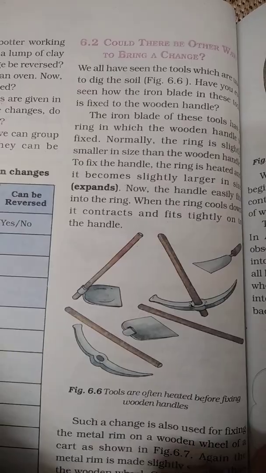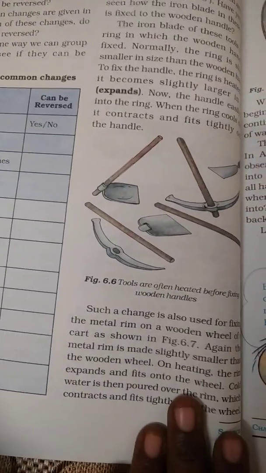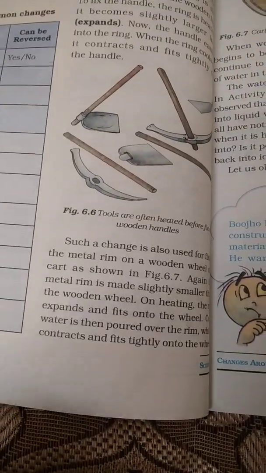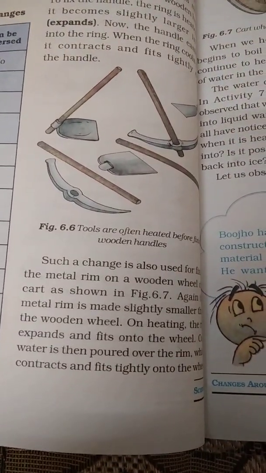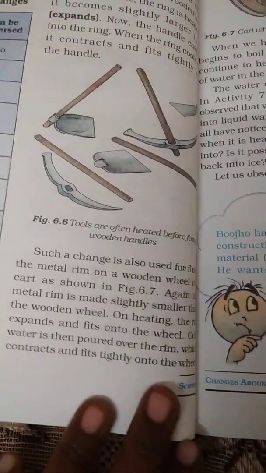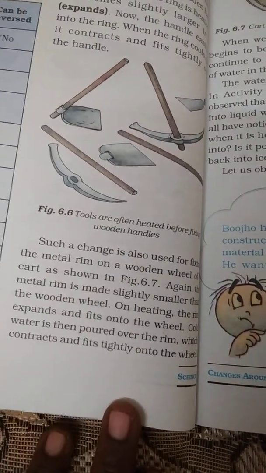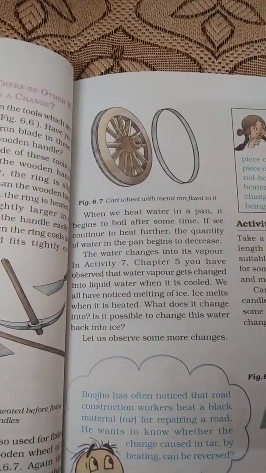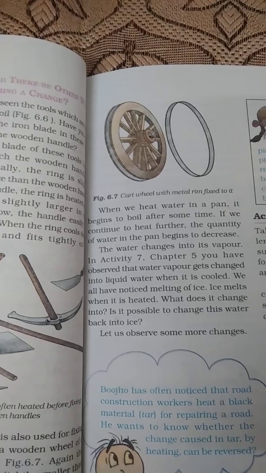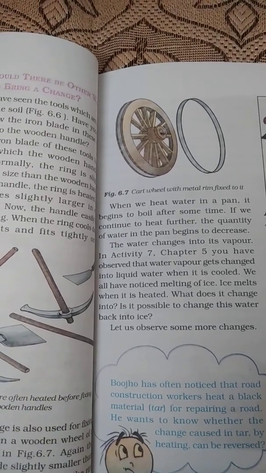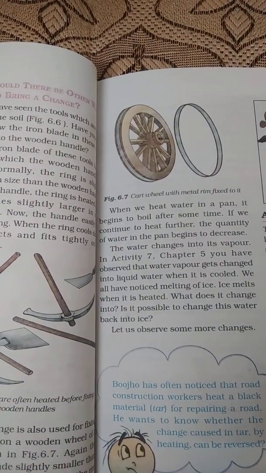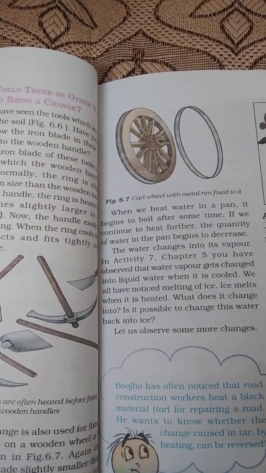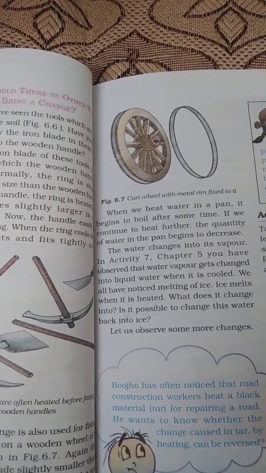So this is the change. Here the iron ring undergoes a change. Such a change is also used for fixing the metal rim on the wooden wheel of a cart. This is the wooden wheel of a bullock cart. In ancient days, people used to travel by bullock cart, that is mattu vandi. Usually the metal rim is smaller than the wooden wheel.